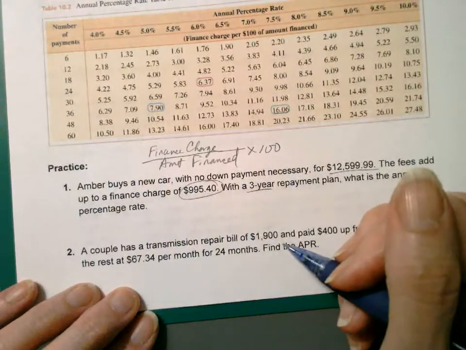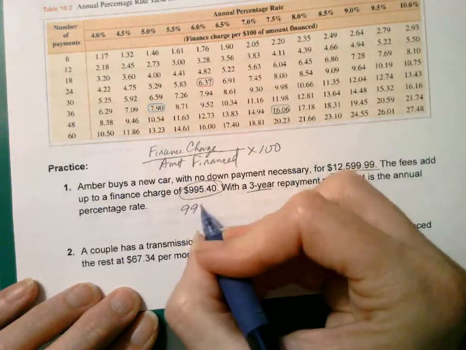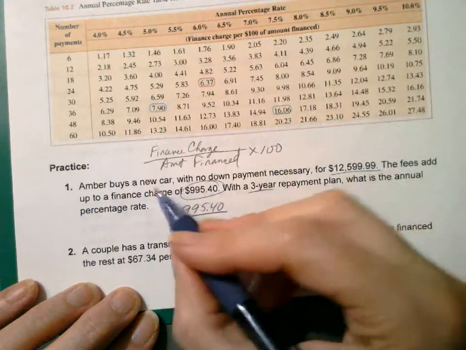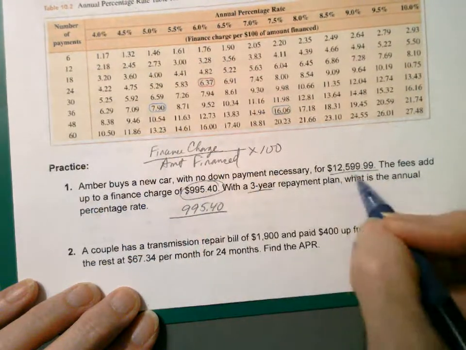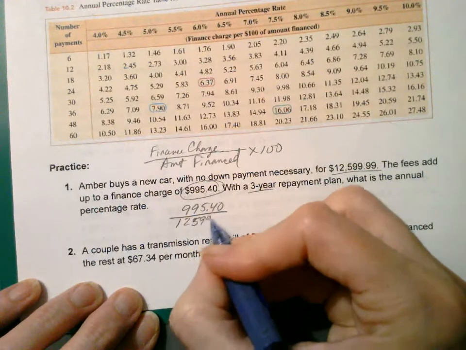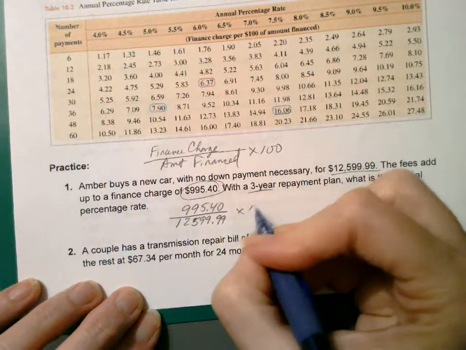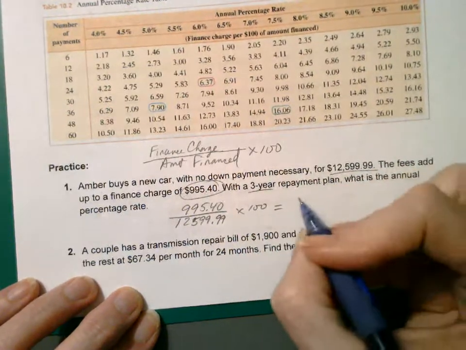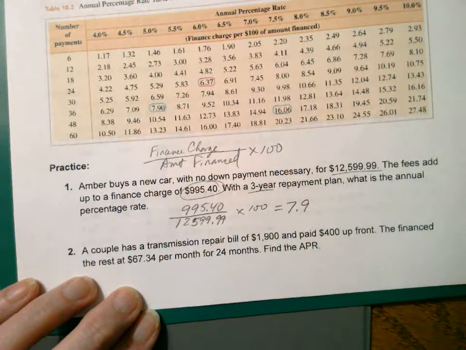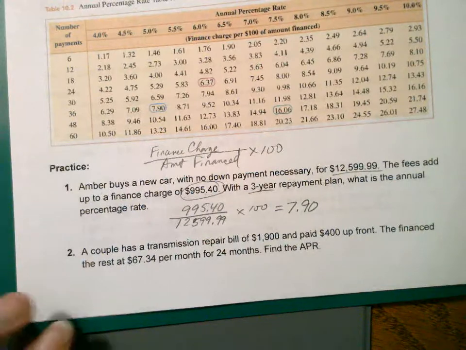All right, so finance charge, very straightforward. It says the finance charge is that. There it goes over the amount financed. You didn't put any down payment, therefore the whole thing was financed. Obviously, if there's a down payment, subtract that first. And then times 100, so make sure you put that in your calculator right. You're going to get a 7.9, and I just put the 0 to remind myself there wasn't another decimal involved.